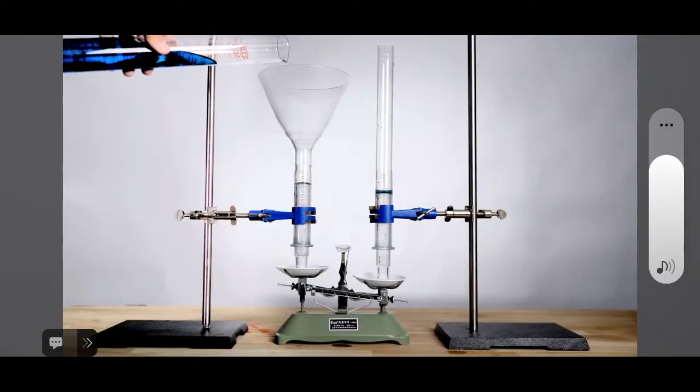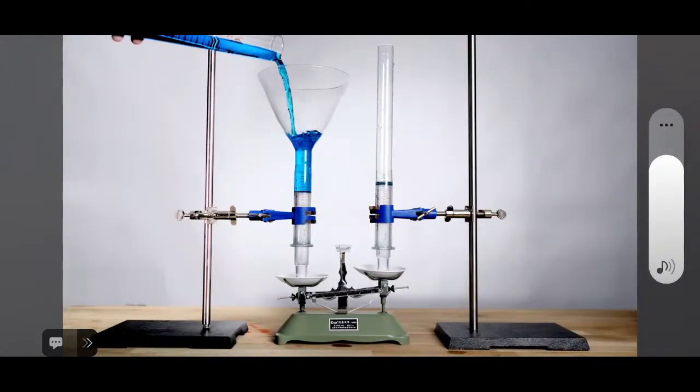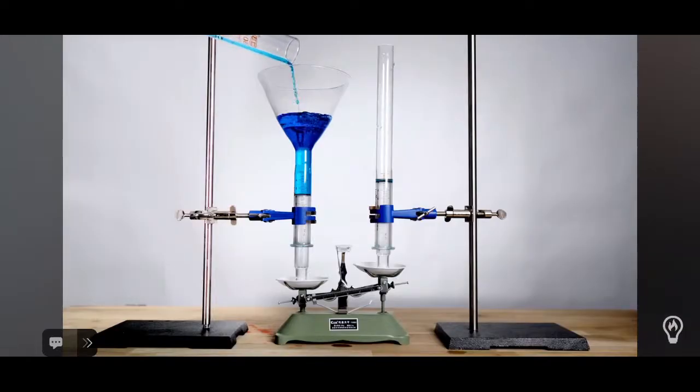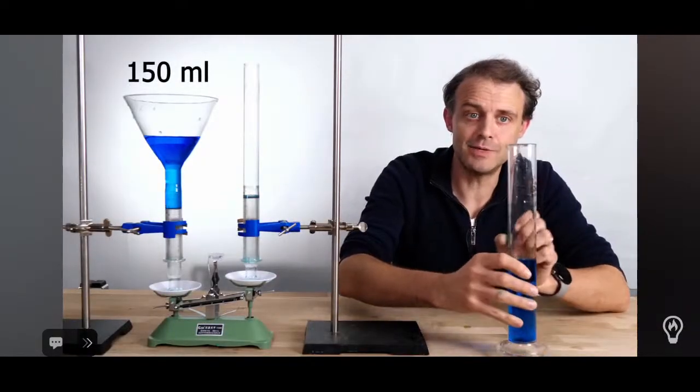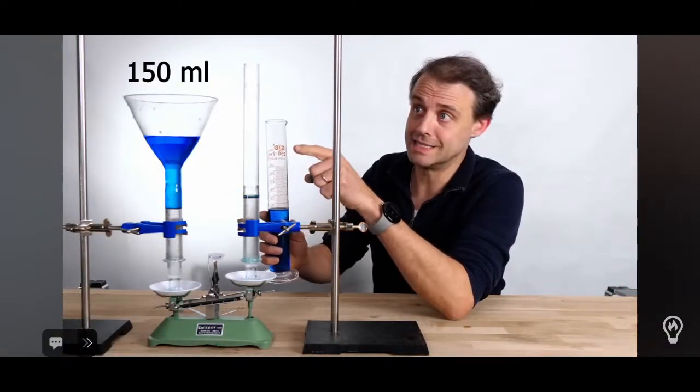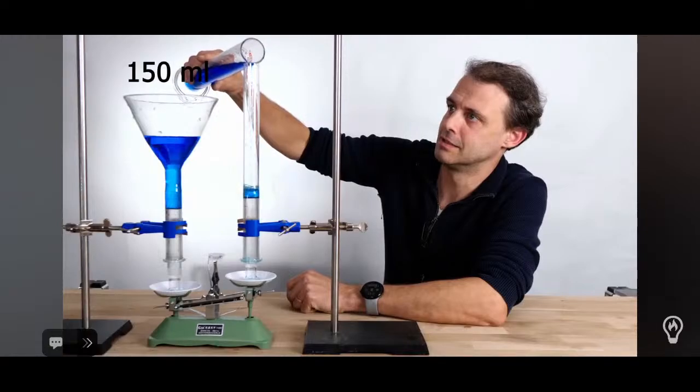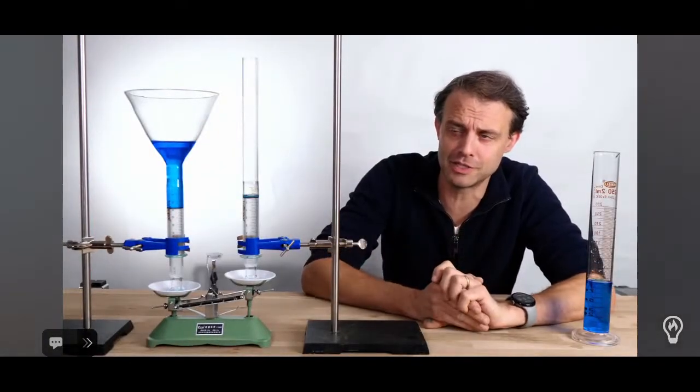When I pour water into this funnel-shaped container, the scales go down on that side, as you would expect. That was 150 milliliters. Let's see what happens when we pour 150 milliliters into this side. Before you make your guess, I'll quickly run you through the setup.